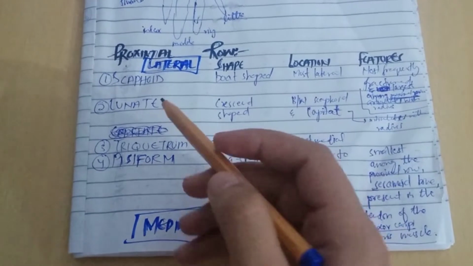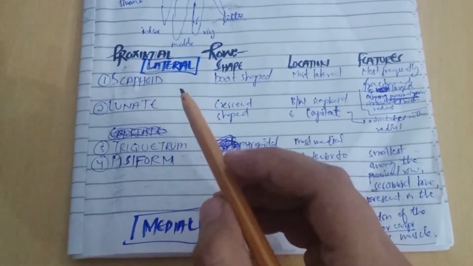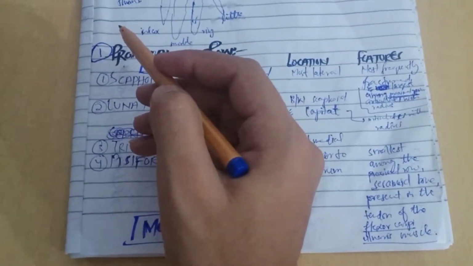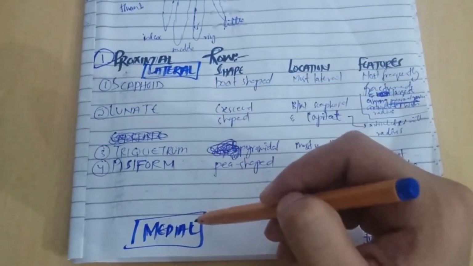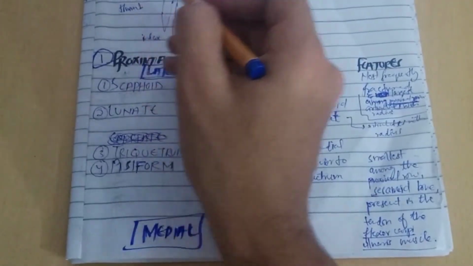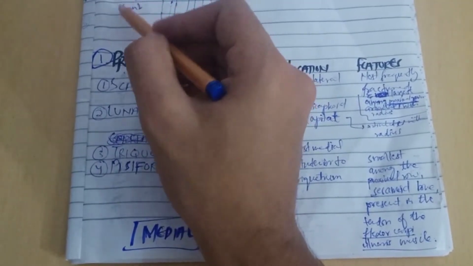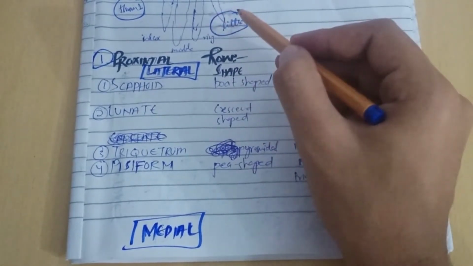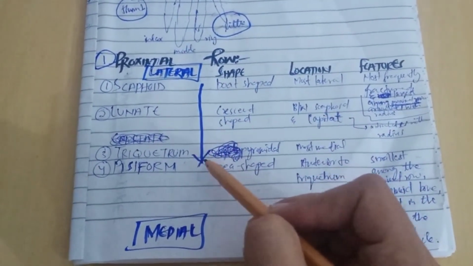Now we will study each bone in each row. The first is the proximal row. It is arranged from the lateral to the medial side, from the lateral or the thumb side to the little finger side.